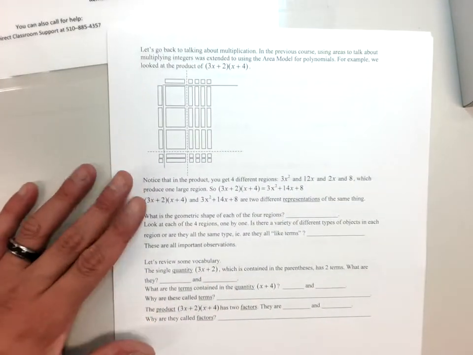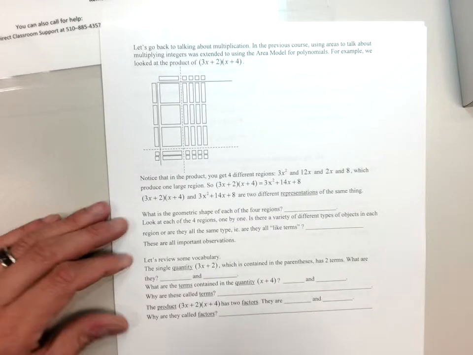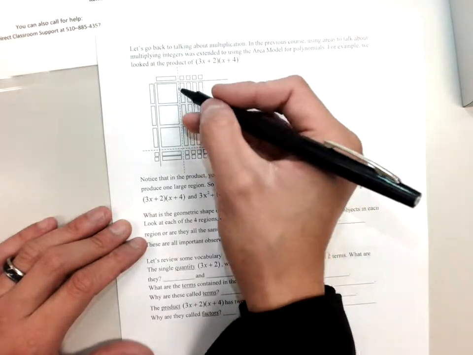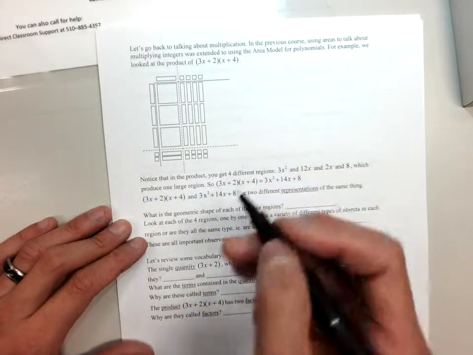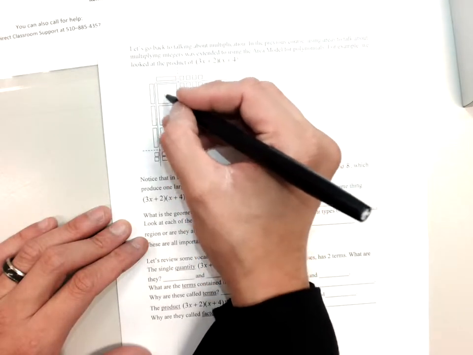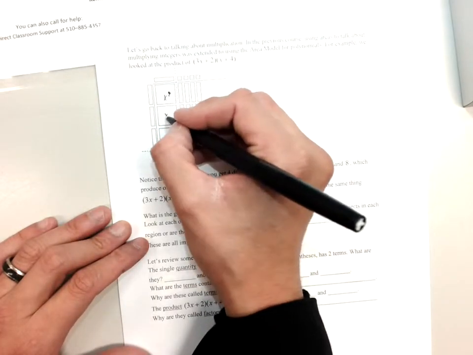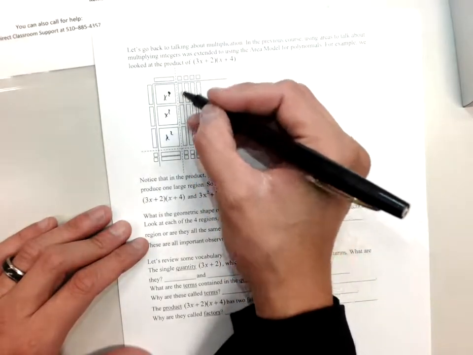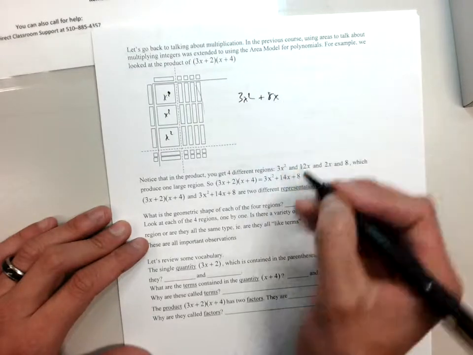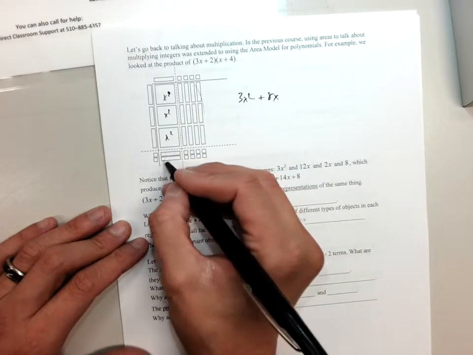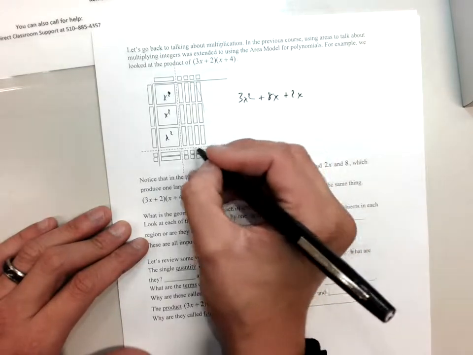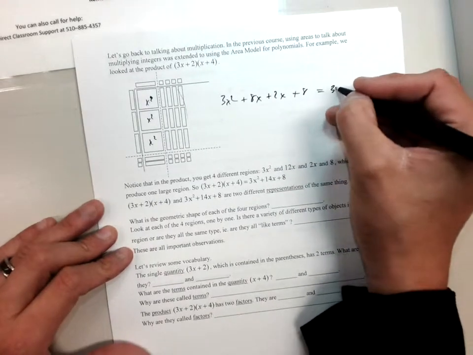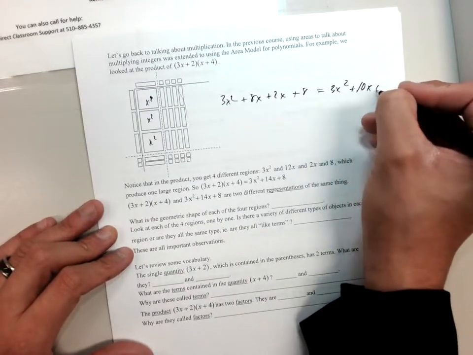If we recall this picture over here, we have the following polynomial being multiplied, and this is really the important piece. This dotted line breaks it up into 4 regions. The first region has x squared, x squared, x squared, so that gives me 3x squared. The second region has 8x, another region has 2x, and the last region gives me plus 8. If I add it together, I have 3x squared plus 10x plus 8.